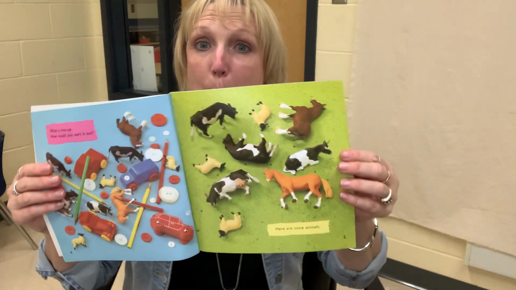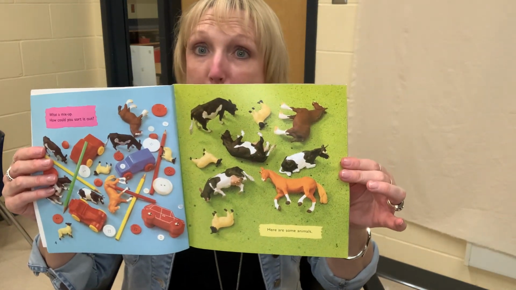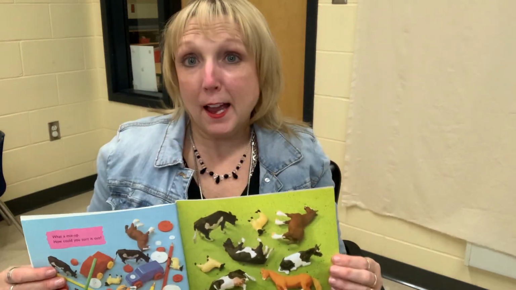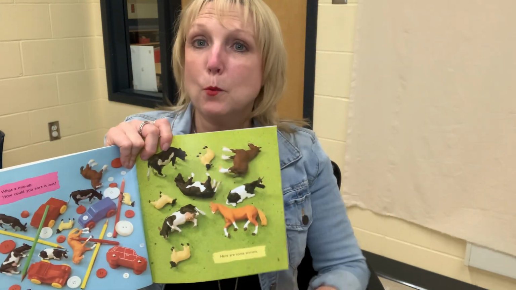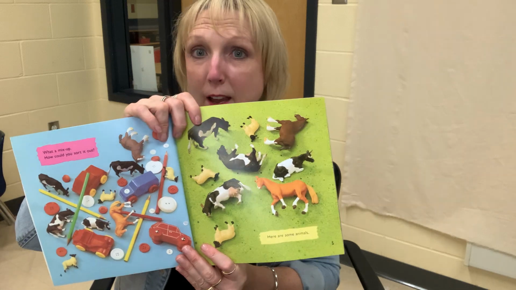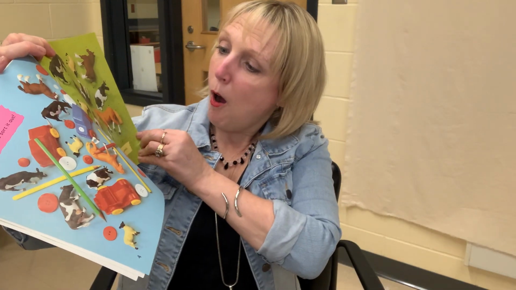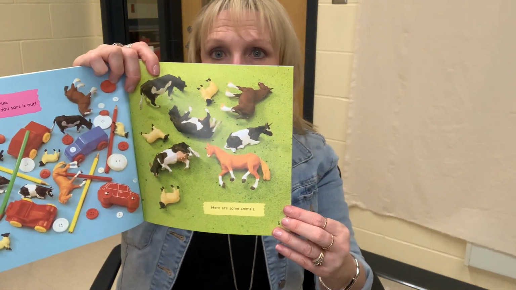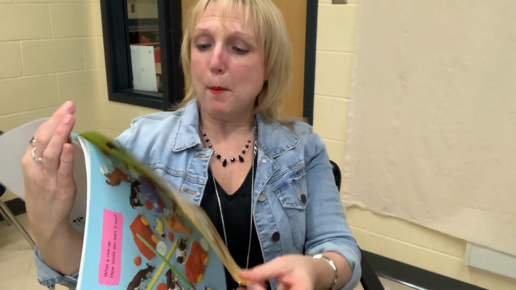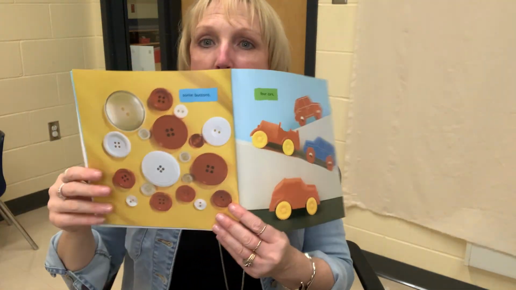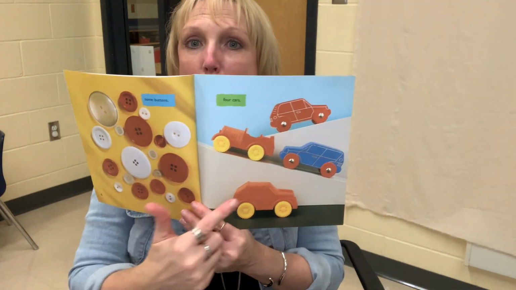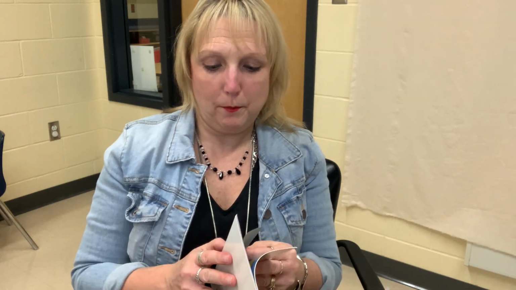And when we read the book, we looked at how they sorted them. And they made sets or groups of things that were the same. So in this case, we have all of the animals together, right? And then if you remember, we continued and they put all the buttons together, all the cars together, and they kept going. Then they decided that they were going to sort them in a different way.